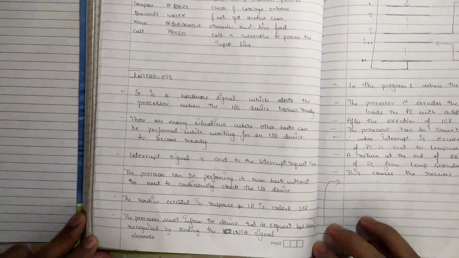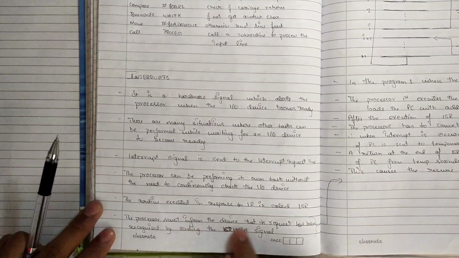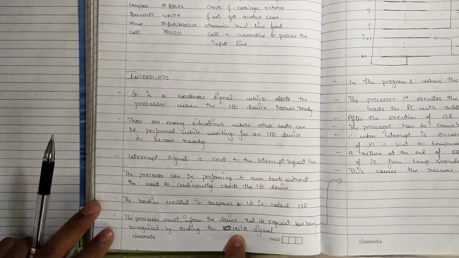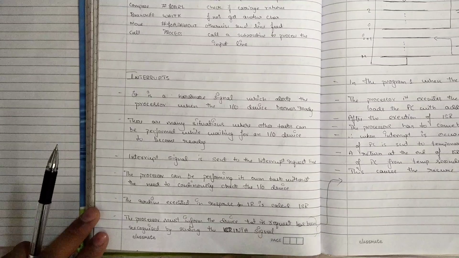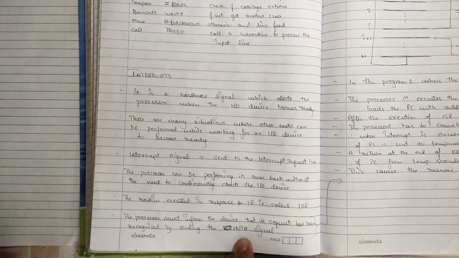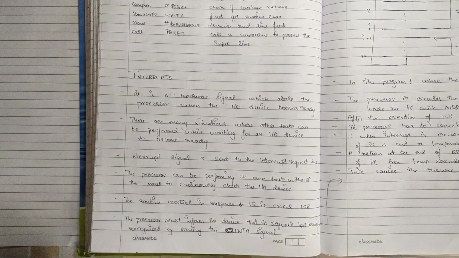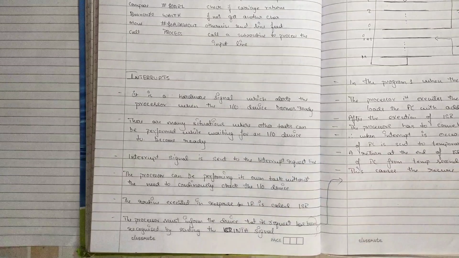To inform that device, the processor sends a signal, the INTA signal. INT is for interrupt and A is for acknowledge. You can also write IA, but here they have used INTA, so better you write INTA. There is also a term INTR; IR and INTR are the same.